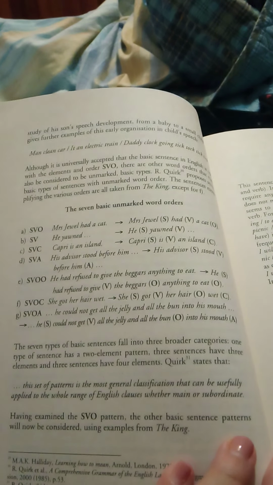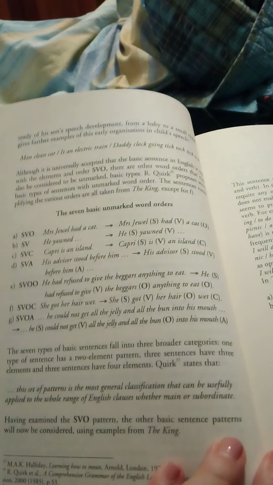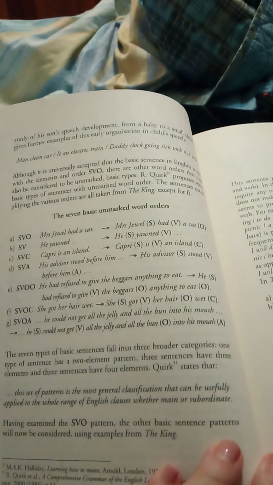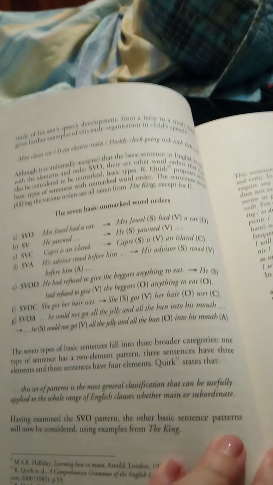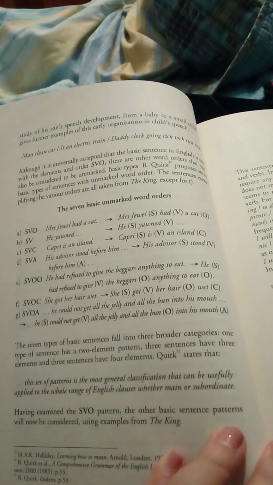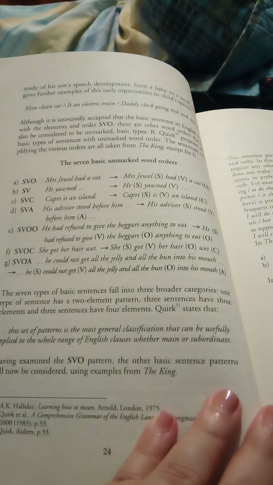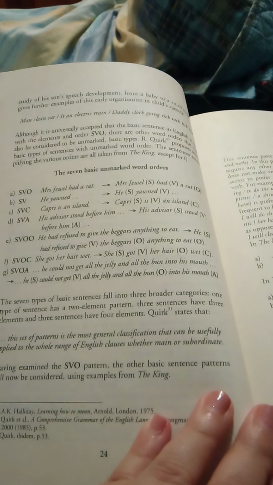E. Subject, verb, object, object. He had refused to give the beggars anything to eat. He, subject, had refused to give, verb, the beggars, object, anything to eat, object. F. Subject, verb, object, complement. She got her hair wet. She, subject, got, verb, her hair, object, wet, complement. G. Subject, verb, object, adverbial. He could not get all the jelly, all the bun into his mouth. He, subject, could not get, verb, all the jelly, all the bun, object, into his mouth, adverbial.